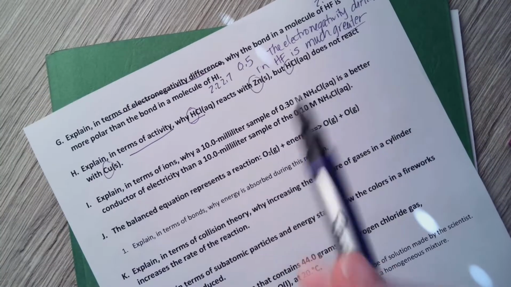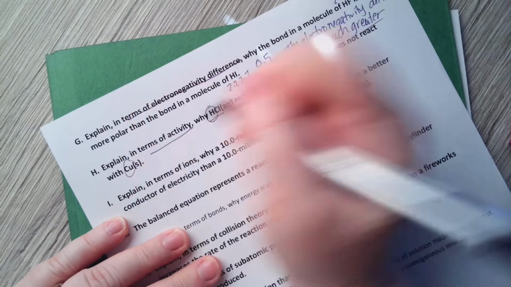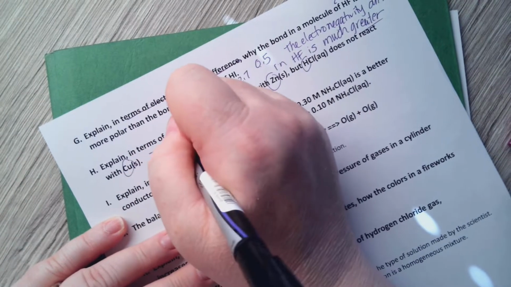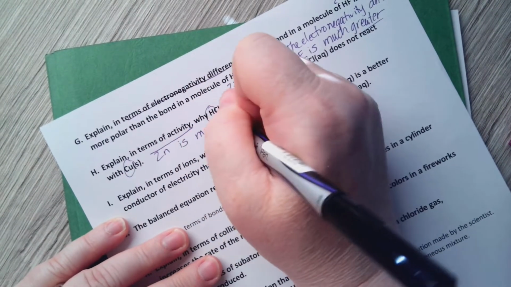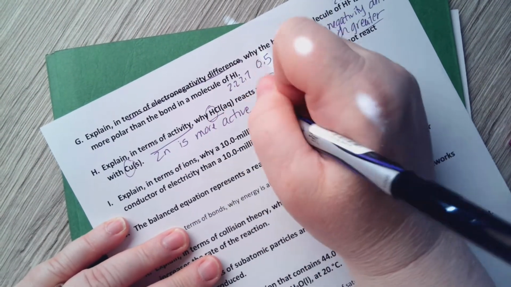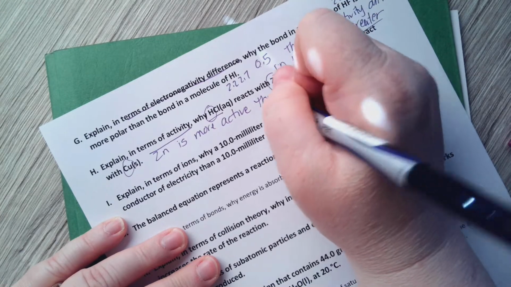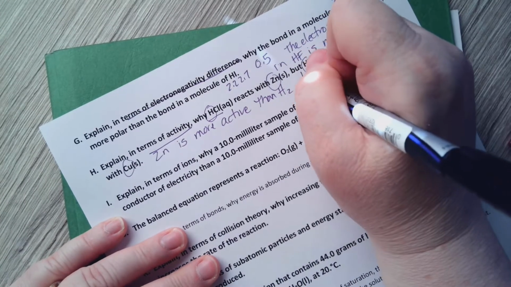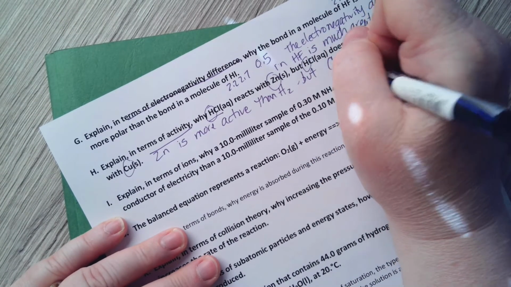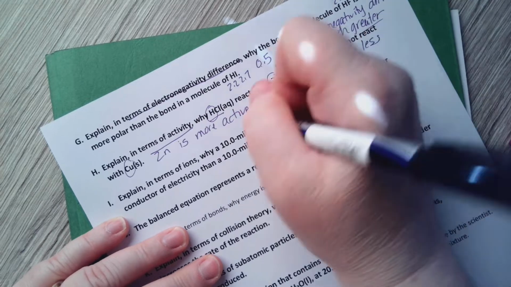All right, so Zn is more active than H2, but Cu is less active.